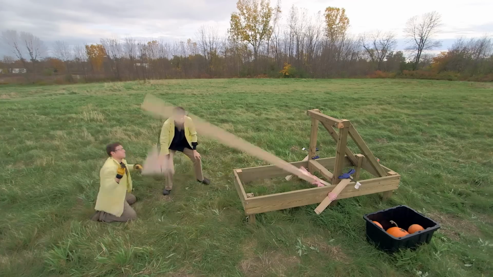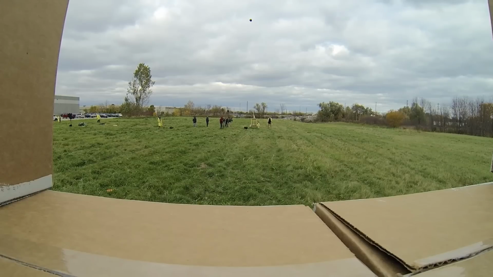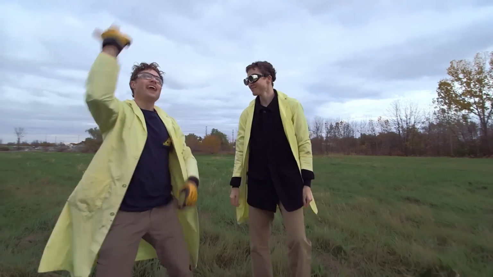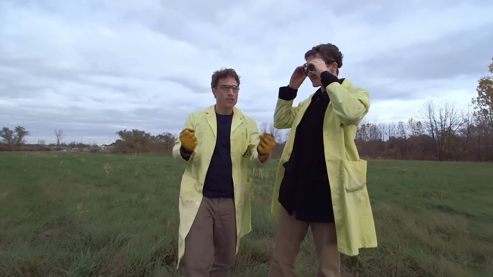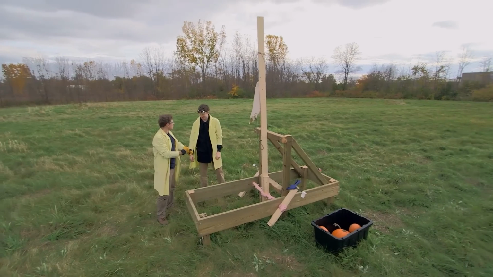3, 2, 1. Whoa! Okay, that's better. That works really well. You know what the problem is, though? We still don't have enough oomph. Yeah, it needs more power. So what do we do?